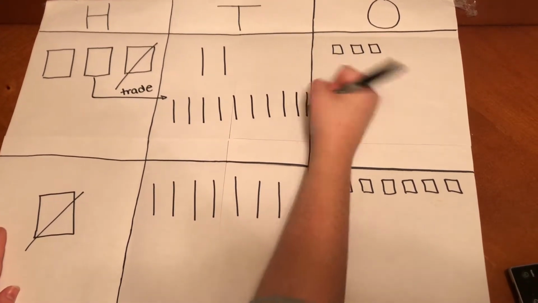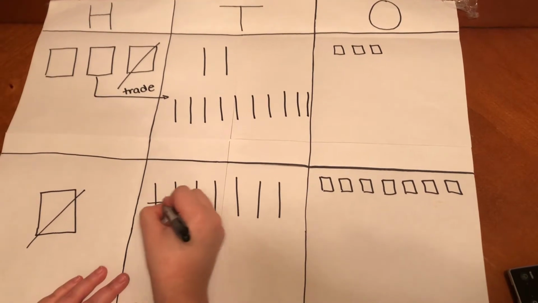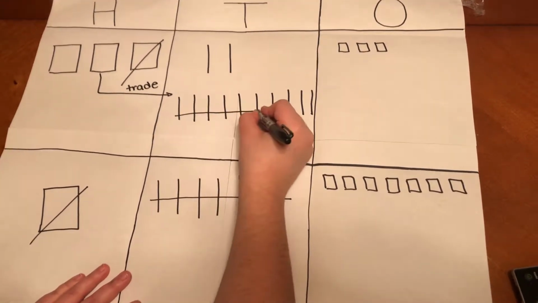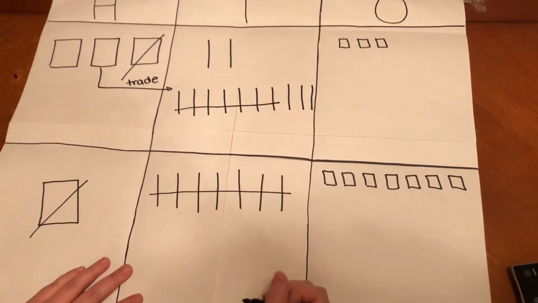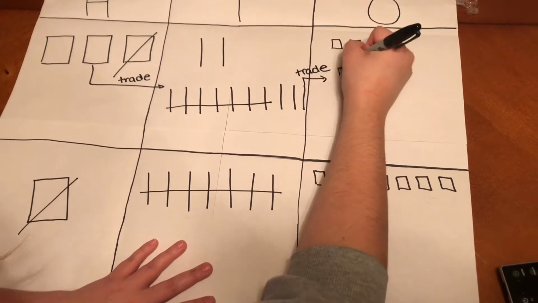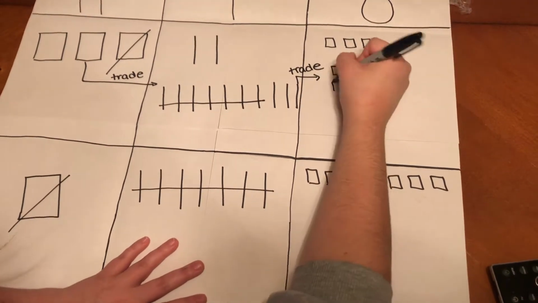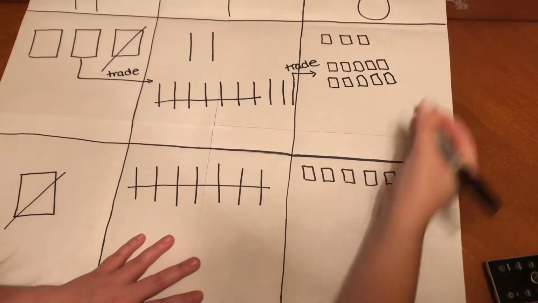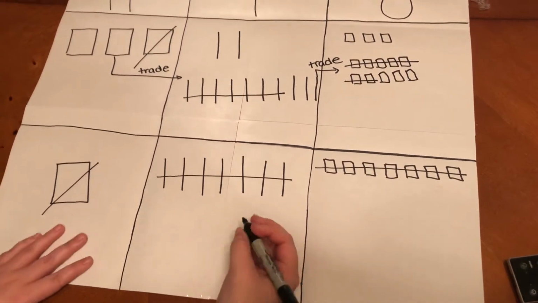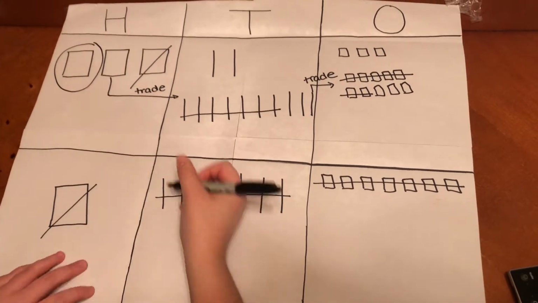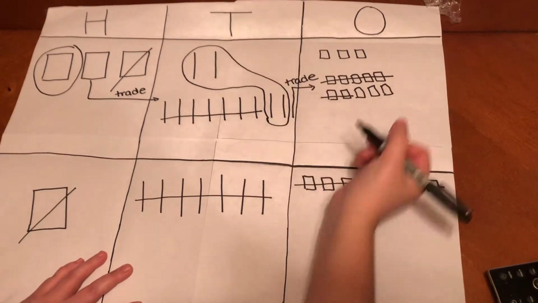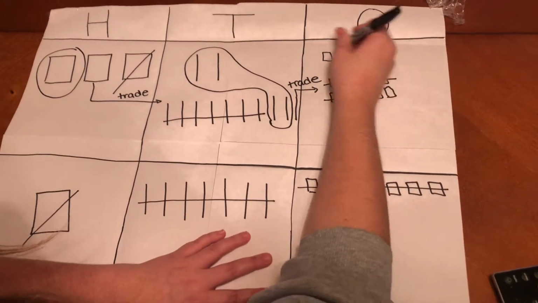I will trade one flat for 10 long blocks. I will then be able to subtract the 7 that I need to. I then have to do the same thing for the ones place value, trading one long for 10 cubes. I can then subtract the 7 that I need to. In the end, I will have one flat, 4 long, and 6 cubes remaining, making the answer 146 yet again.